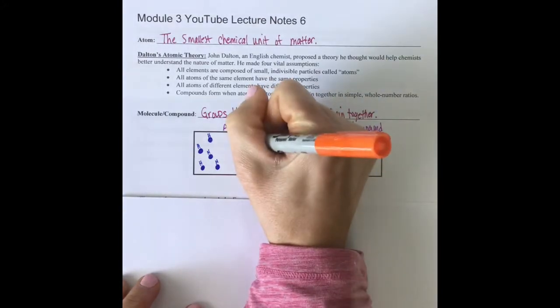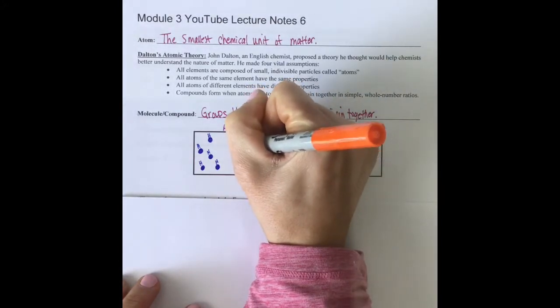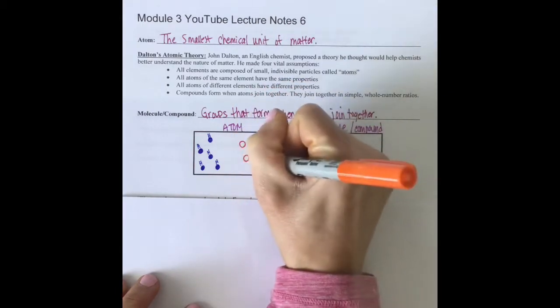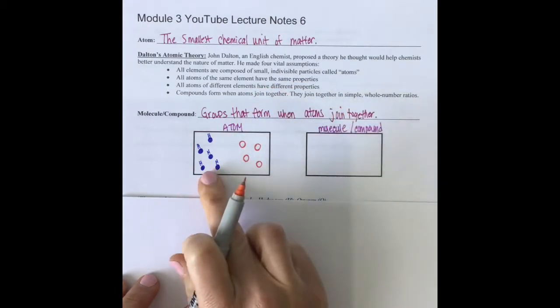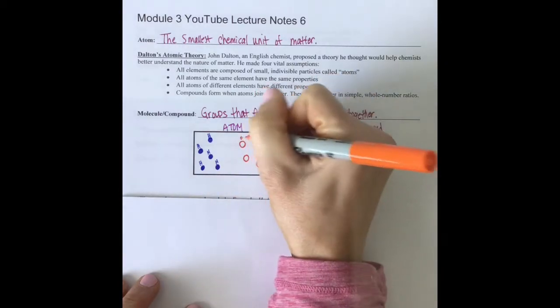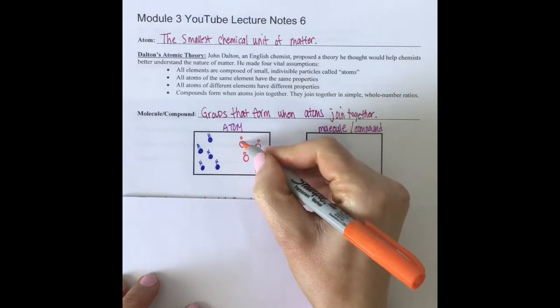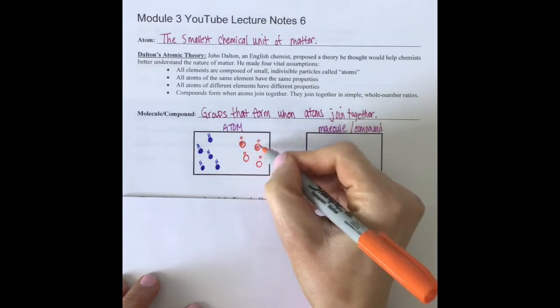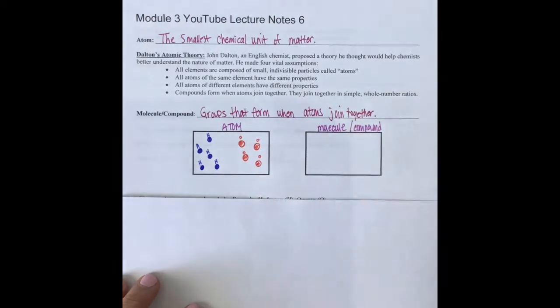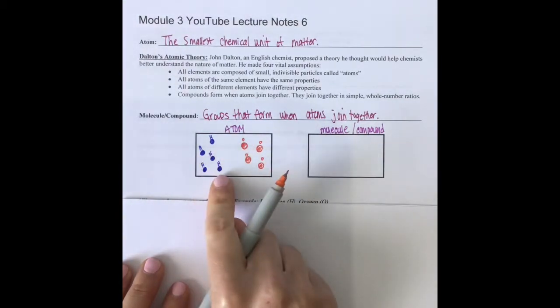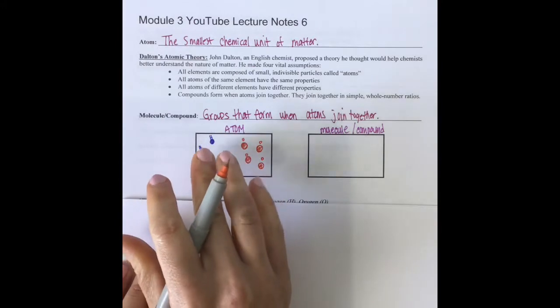If I wanted to draw a different element, maybe I wanted to draw oxygen, I would need to draw it differently than hydrogen because it's a different element. So these are my oxygen atoms. I'm going to put a little O above them. We can make them look different. But the thing to notice here is that atoms are separate from each other.